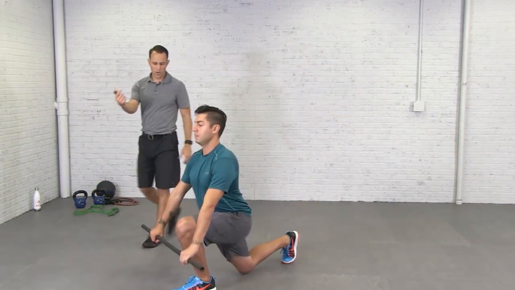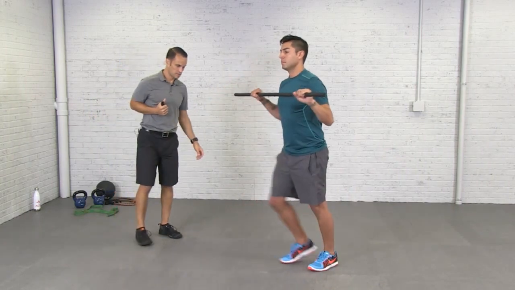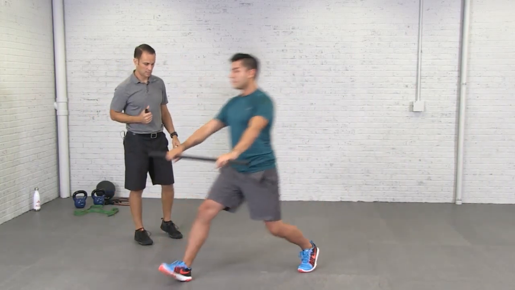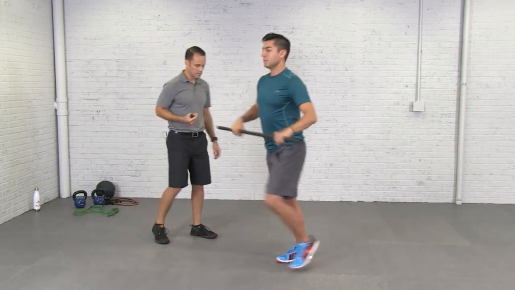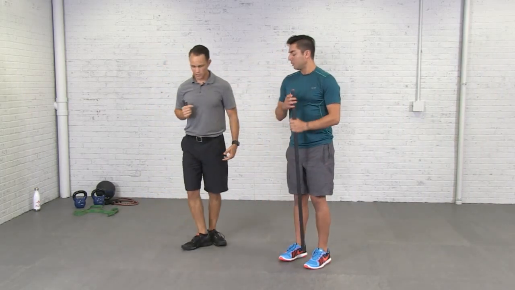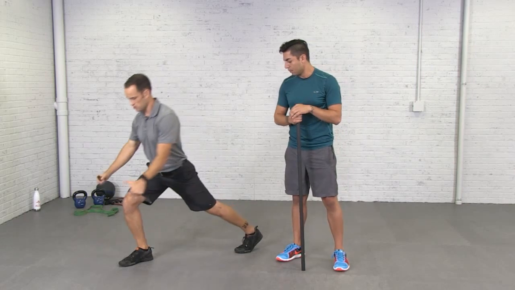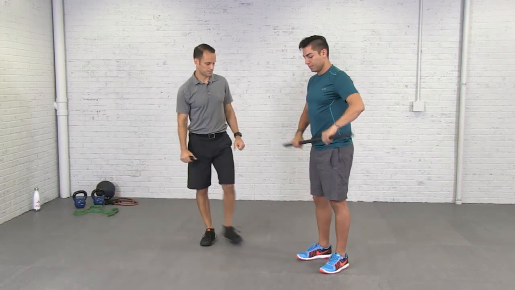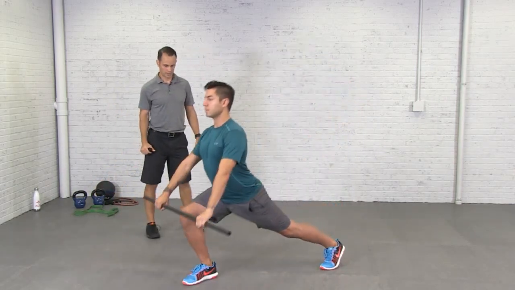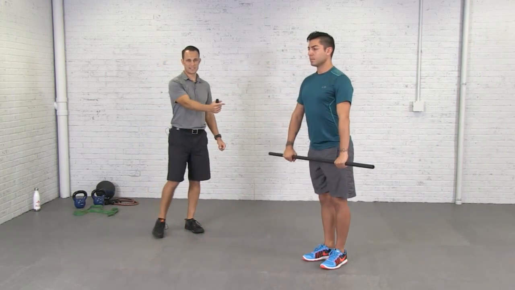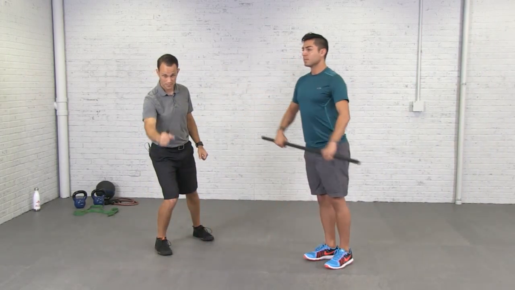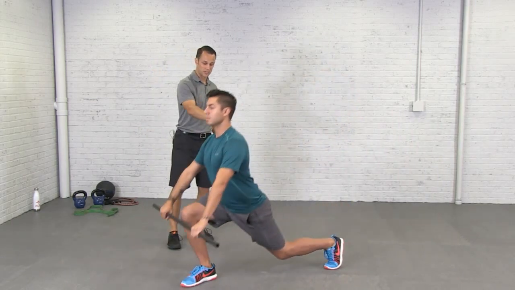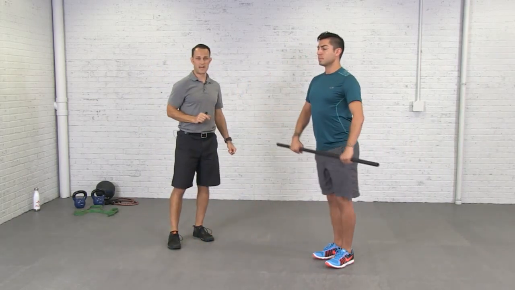So again, I'm looking for quality of movement. I'm looking for mobility. I'm looking for stability or strength. All right, well done there. One correction. Let's try to keep that back leg straight as you're going forward. There you go. So what I'm assessing there is not only his strength or his stability in that front hip, but I'm looking at the mobility or the flexibility of that back hip.